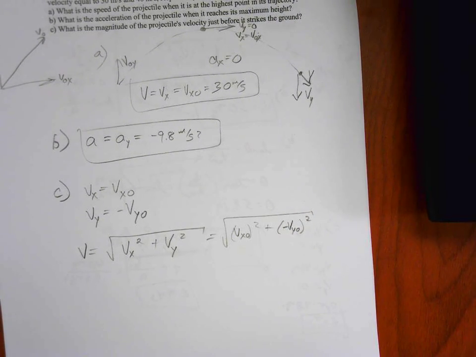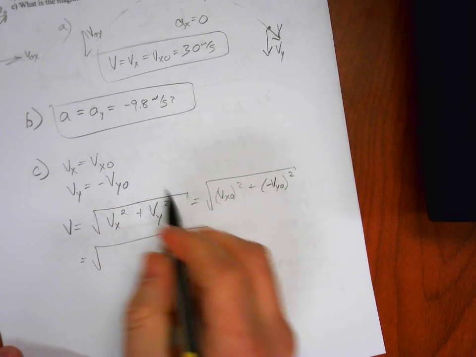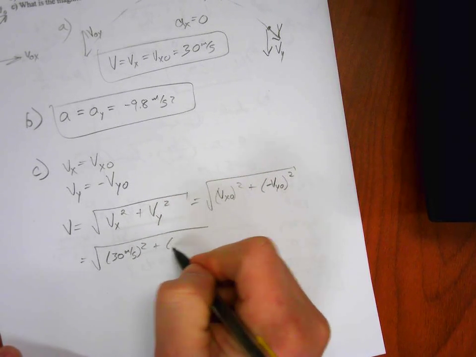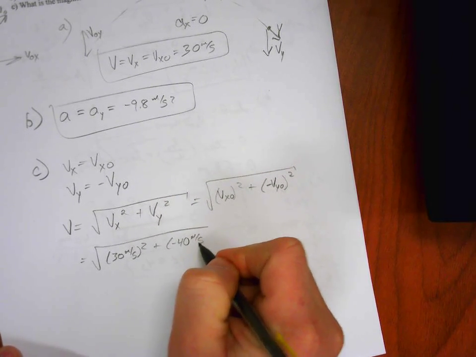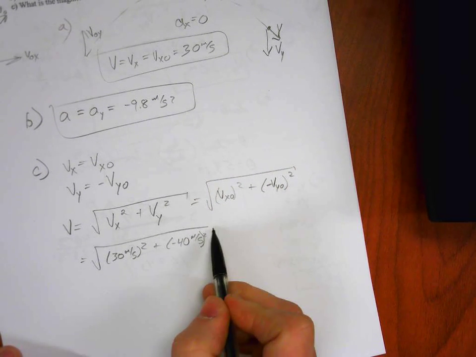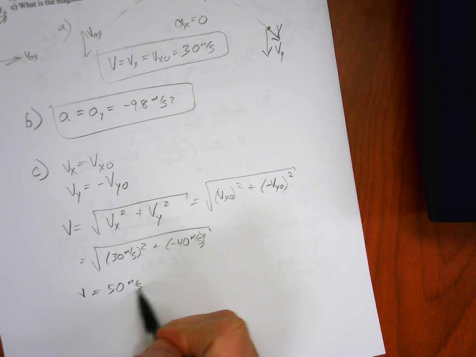Does that negative matter? No, it doesn't, because when you square it, it goes away. But anyways, 30 meters per second plus negative 40 meters per second, quantity squared, excuse me. That's very important because we're squaring the negative as well. So V equals 50 meters per second.